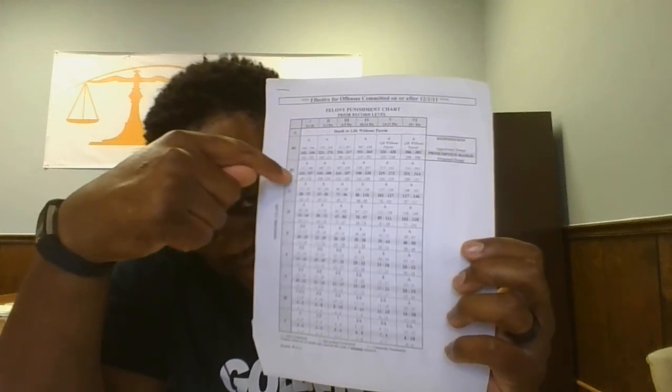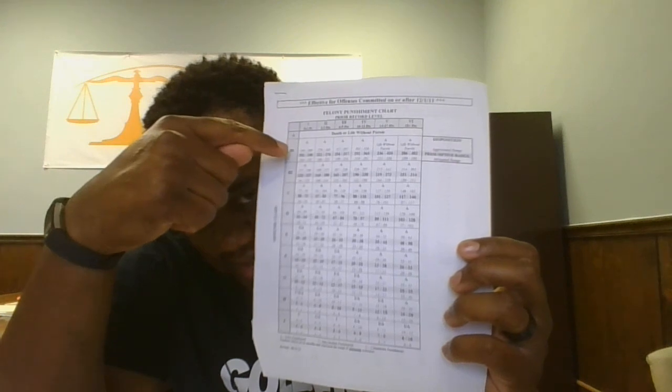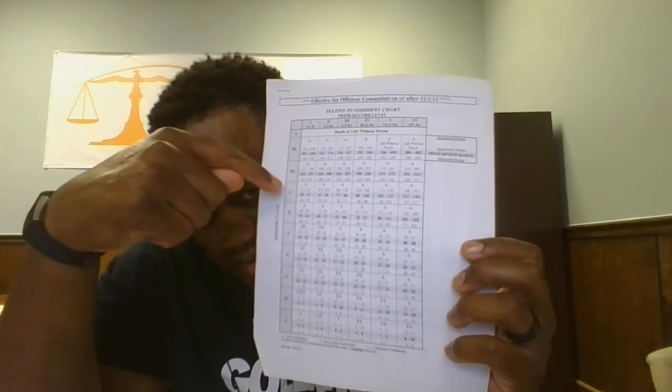And we work our way down: Class A, then B1, B2, C, D, E, F, G, H, and I being the lowest level felony. So every felony crime in North Carolina is classified somewhere between I, which is at the bottom, and A.